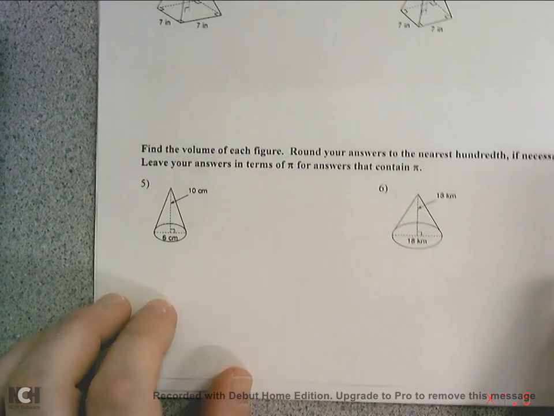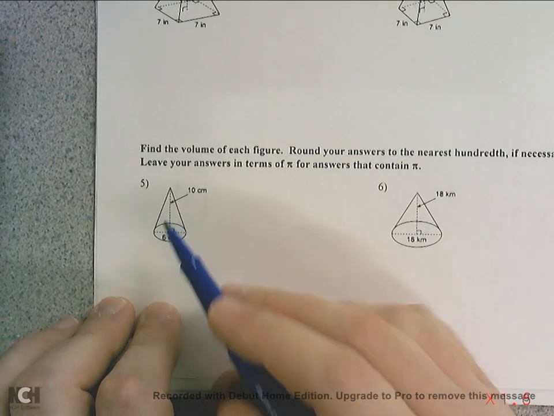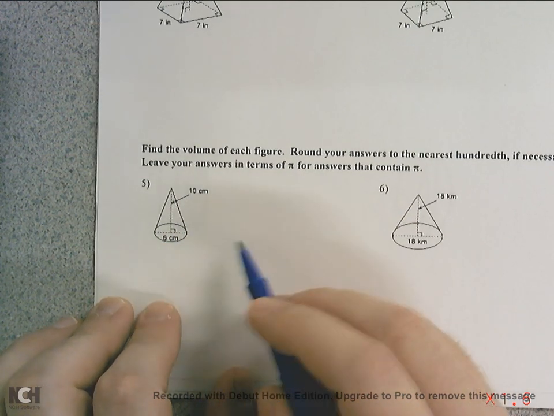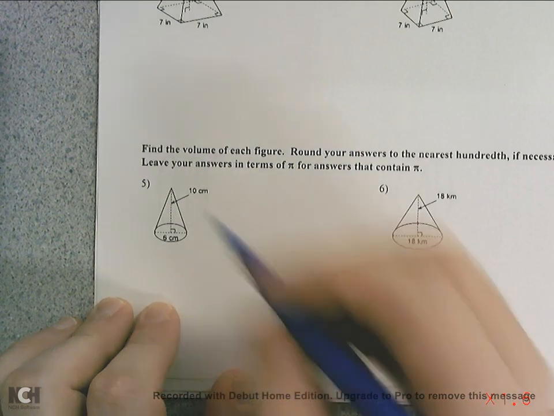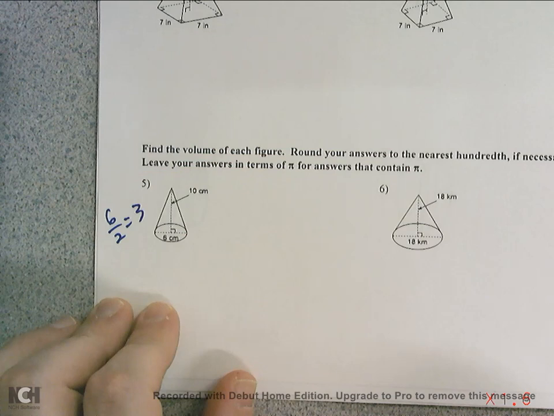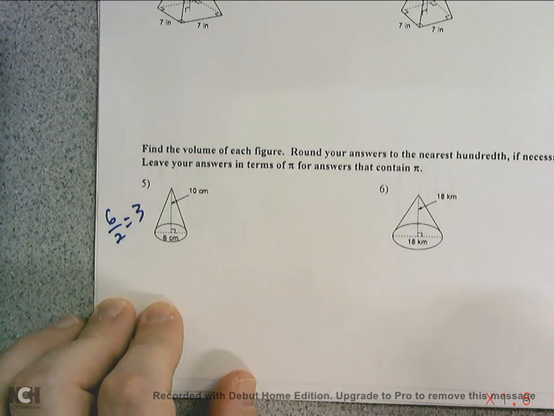Then let's talk about a cone. For a cone, I need a radius and a height. It gives me a height of 10, but it gives me a diameter of 6. To convert that to a radius, I need to divide it by 2. So 6 divided by 2 is 3. Then I plug it into my formula.